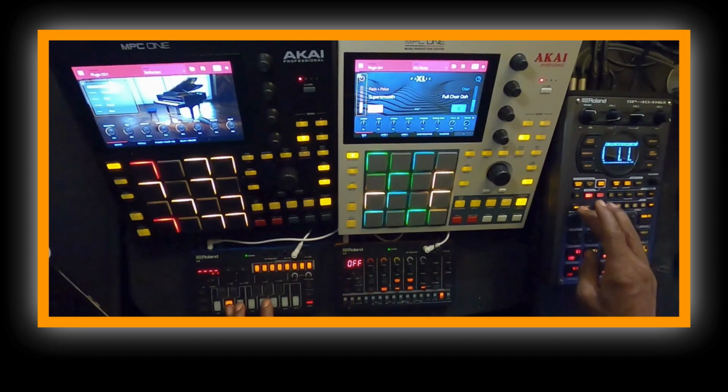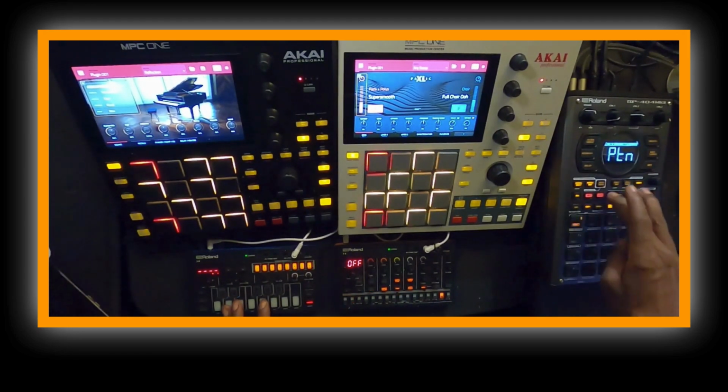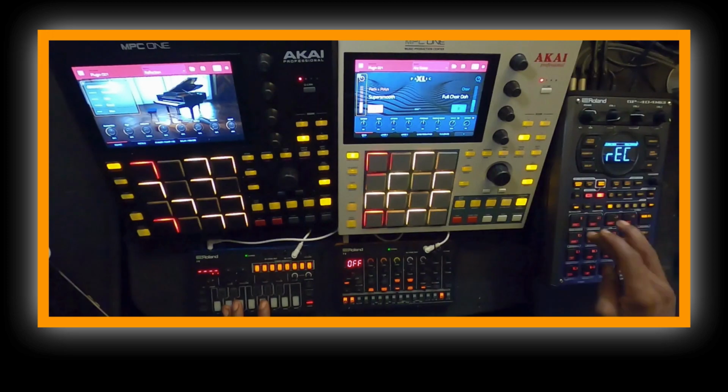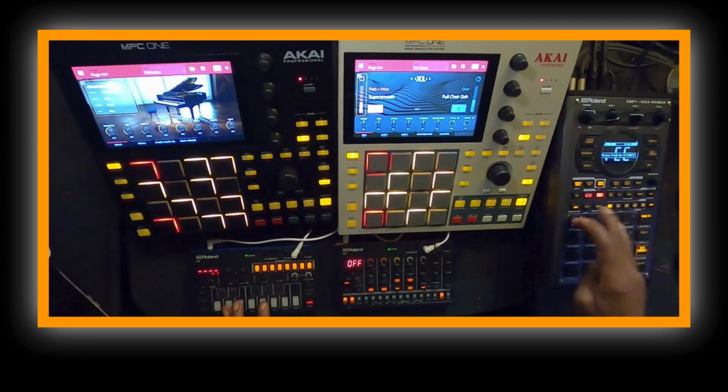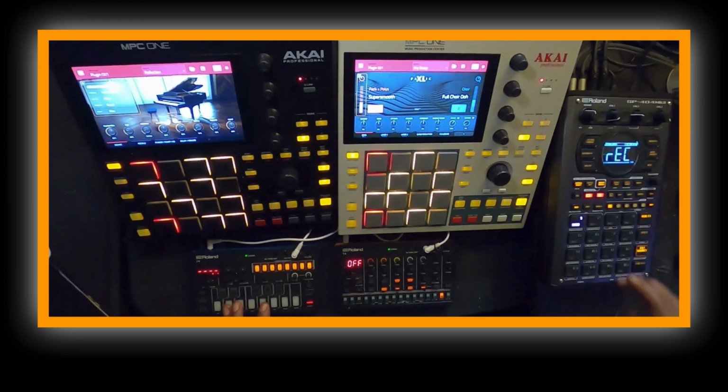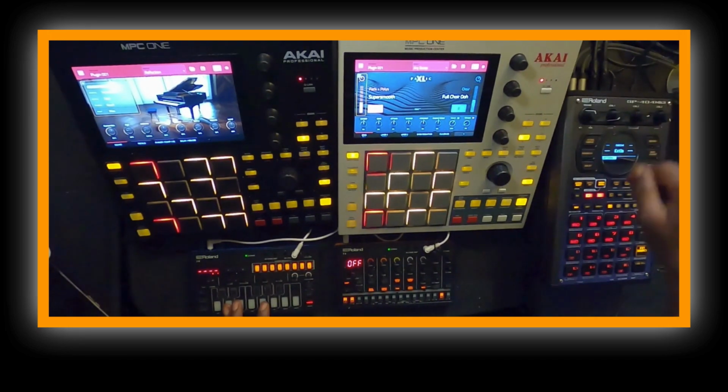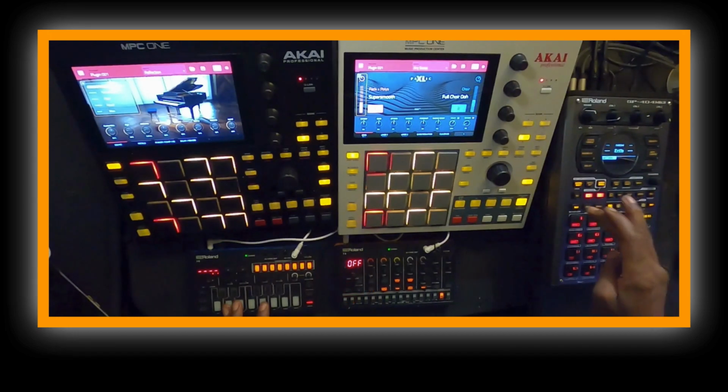So at any given moment, if I wanted to start to make the beat from my Roland T8, I could press play and it would control the BPM on the J6, the retro MPC1, and the Roland SP-404. I have this hooked up in what is called a daisy chain.